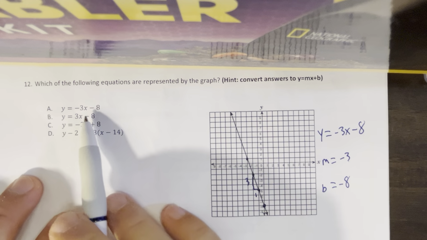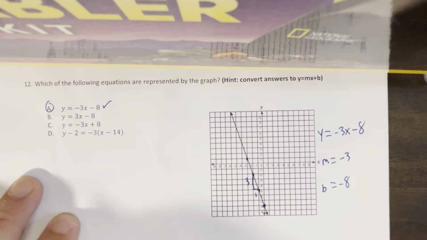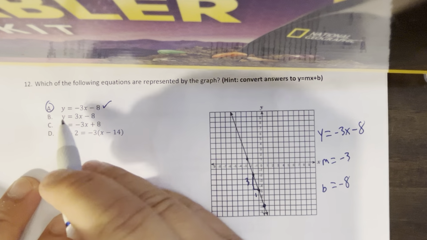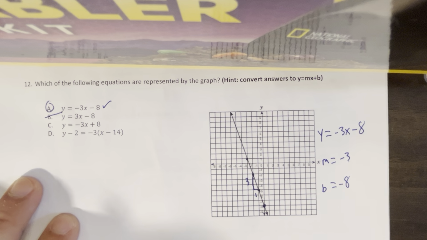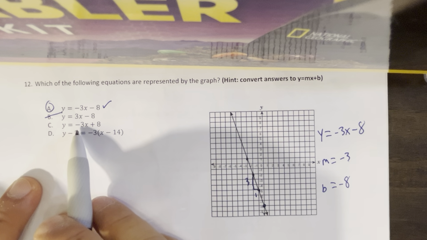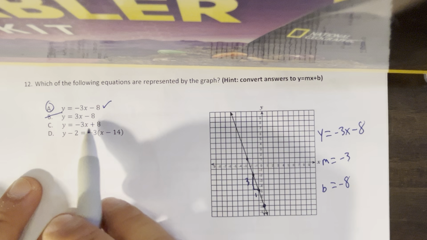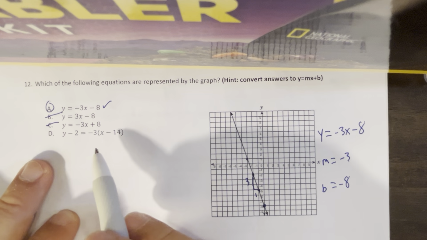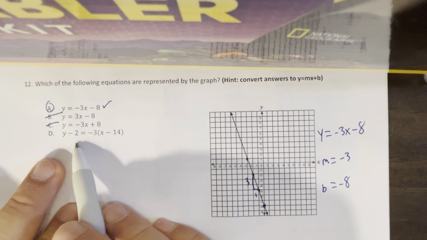And so this one, -3x minus 8, that's what we got. A is correct. B does not have a -3 for the slope, so it's not B. C has the -3x, but it doesn't have the -8, so it's not C. And then lastly for D, we could check that one.